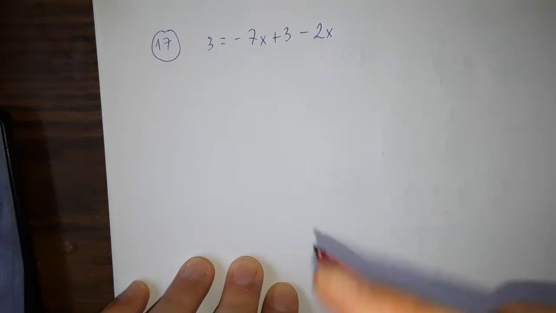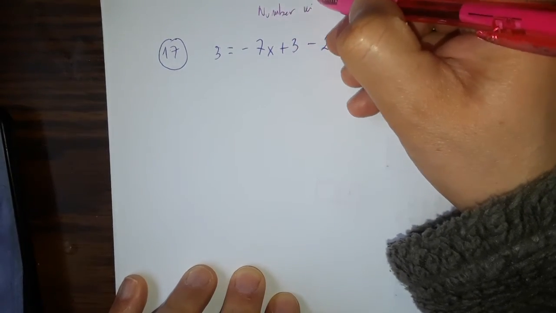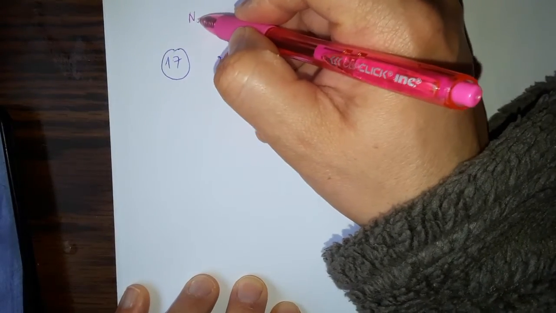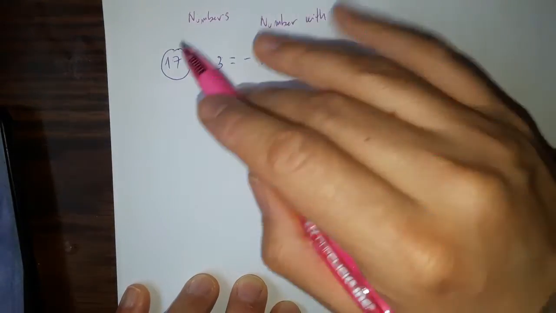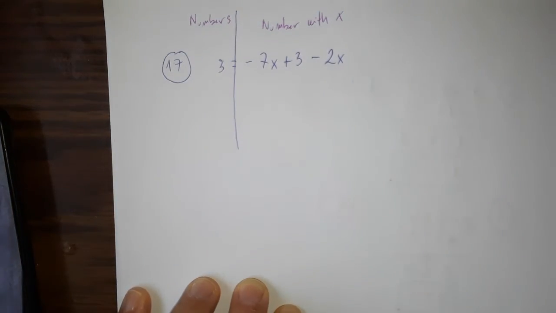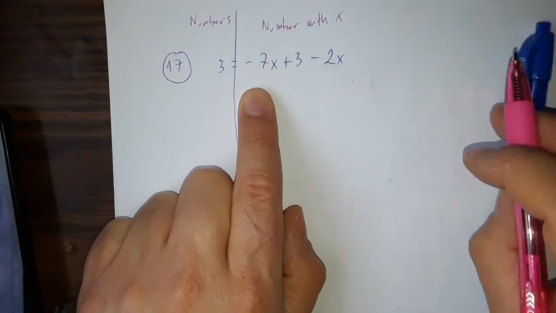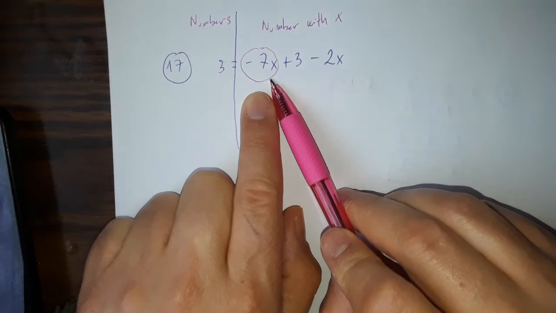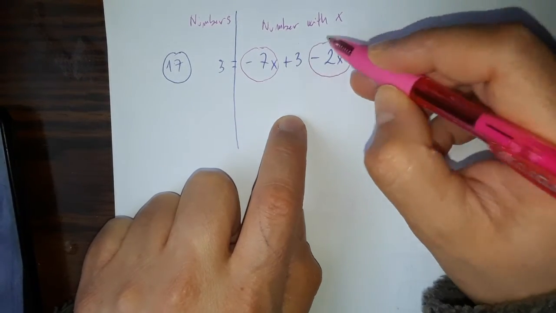So we're gonna do numbers with x on this side, and numbers, okay, without anything, just numbers, on this side, okay? So we have one side of the equation and the other side of the equation. So that's this term here, the term -7x. Does it have an x? Yes, it does, right? This term here also has an x. These are gonna stay here.